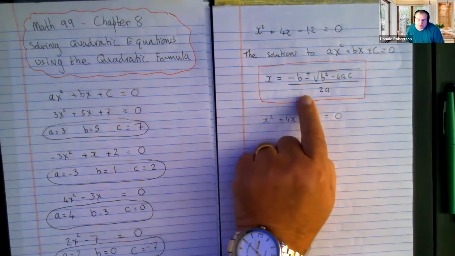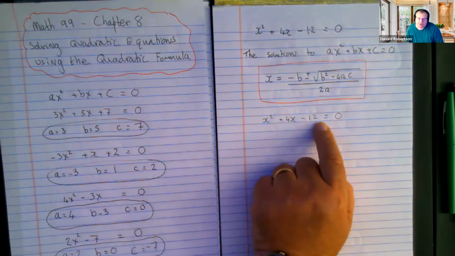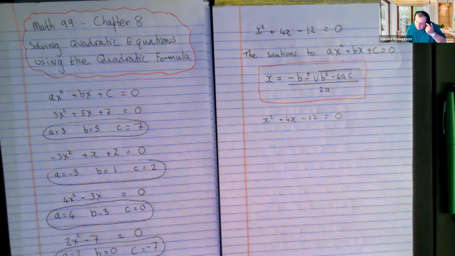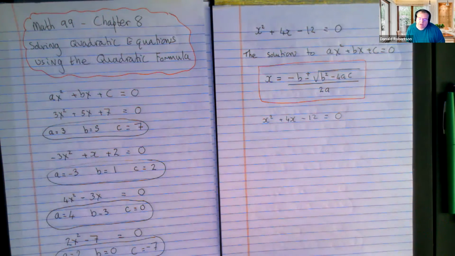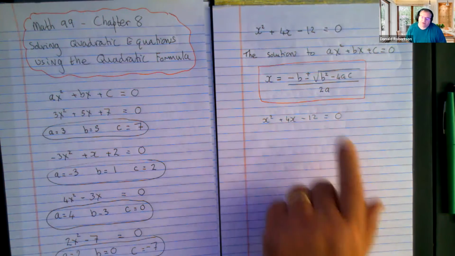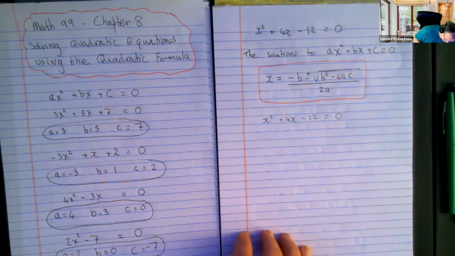What makes this formula so powerful is that if the solutions are nice numbers, you could always get the answer by factoring, but not all quadratic equations can be factored. This formula will get you the answer even when these cannot be factored. It will allow you to get exact values for the solutions.